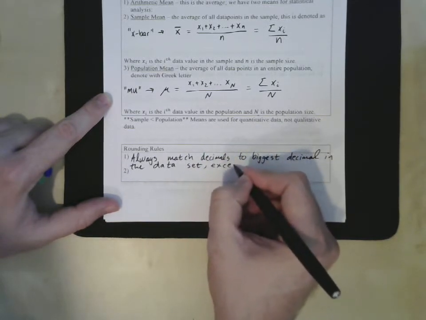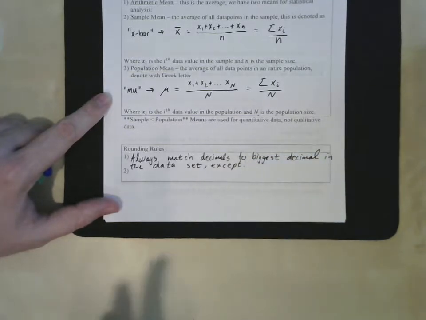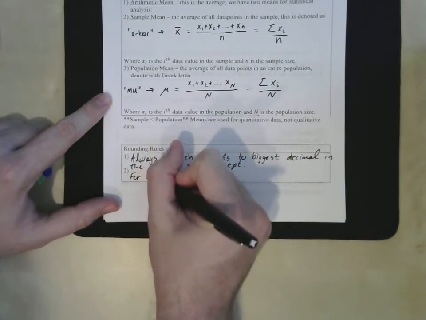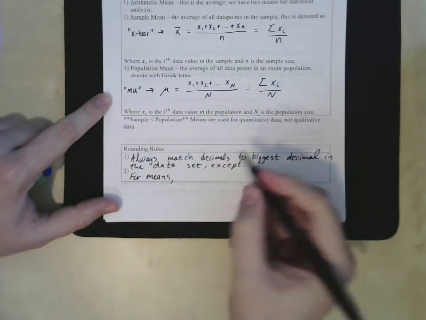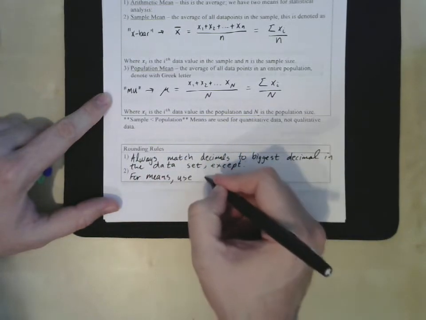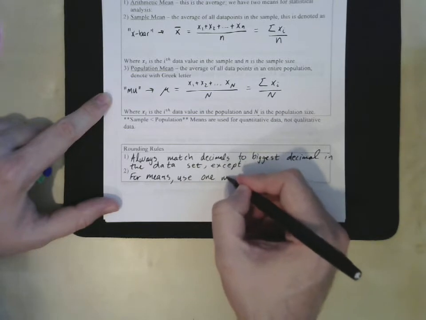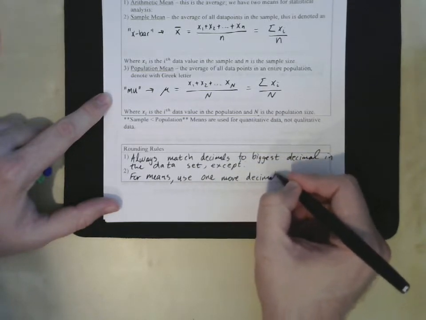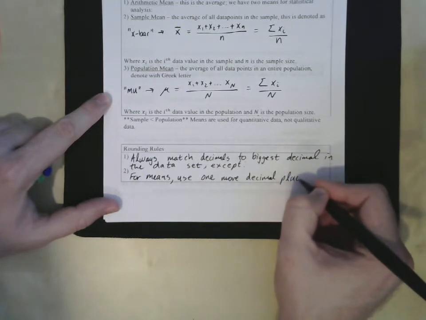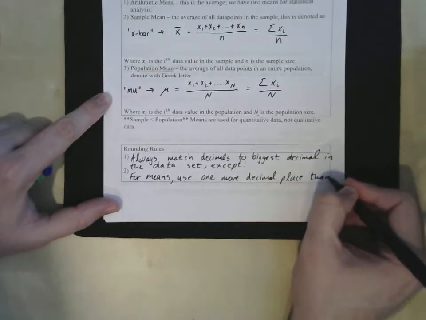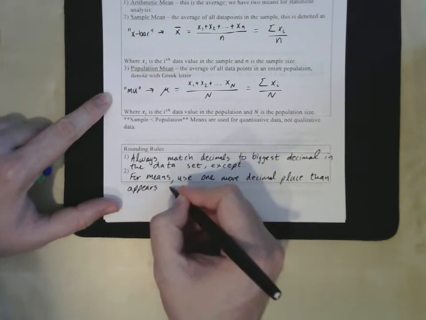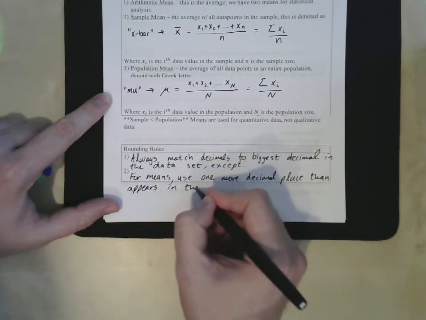Except for our second rule, which is for means, use one more decimal place than appears in the data set.